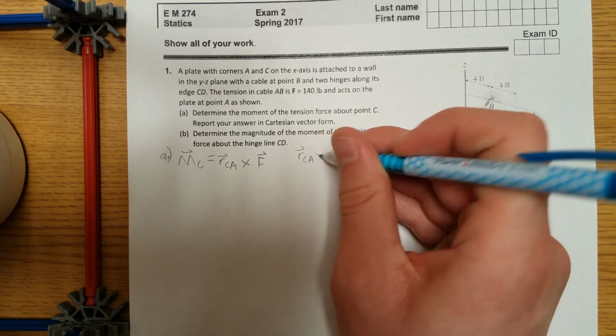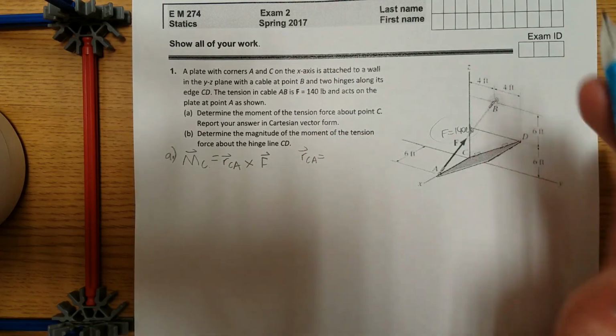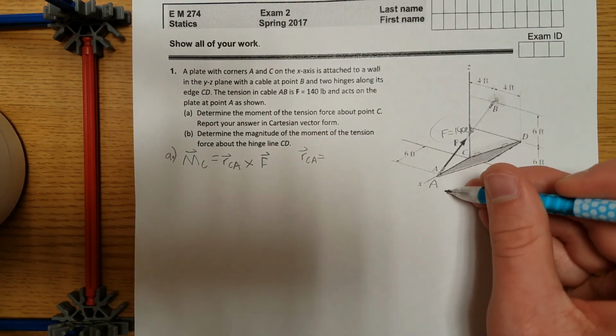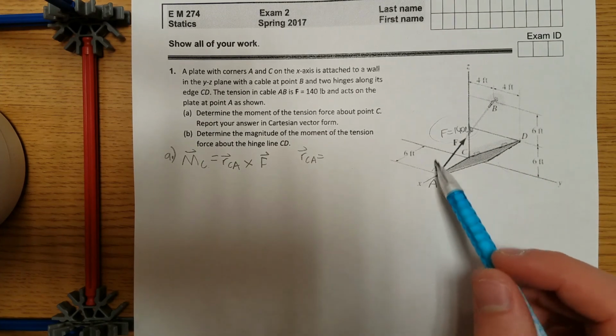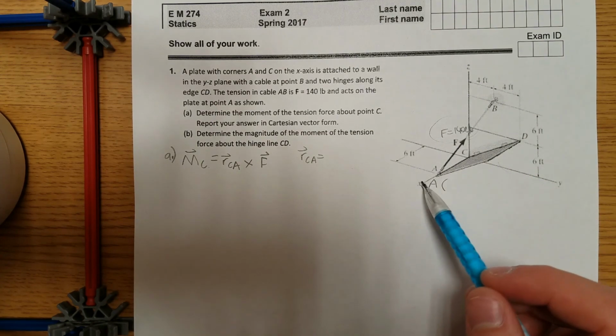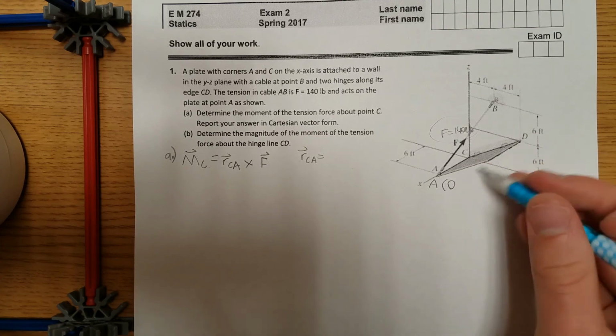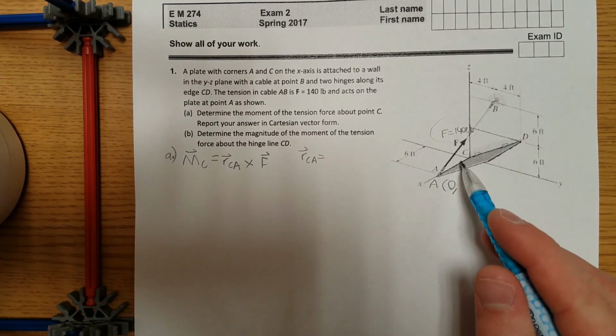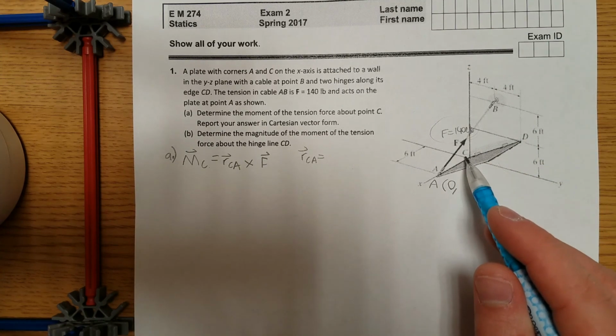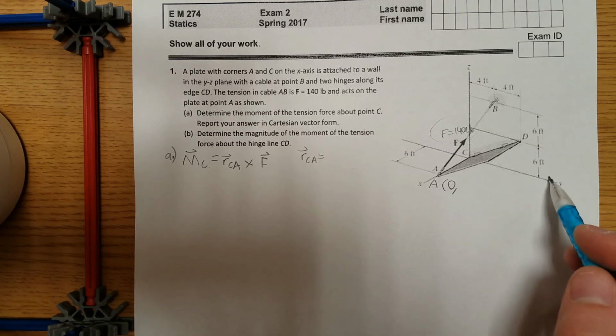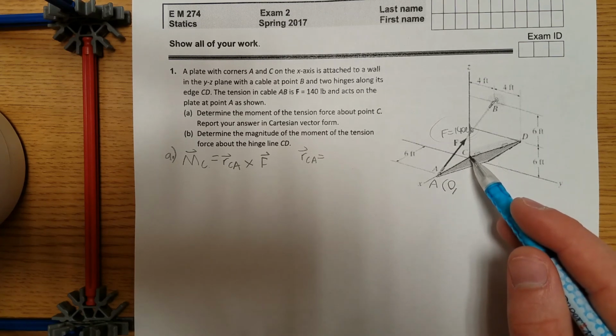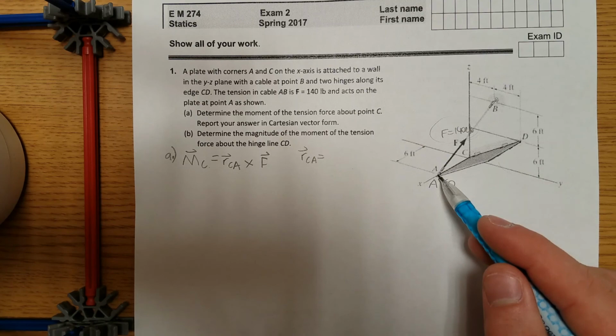So our CA is going to be equal to, if we go here and find the points, A is going to be at, looks like it is on the x-axis, so its x position is going to be 0. It is, let's see, if this is the y, its y is going to be, oh, my bad.